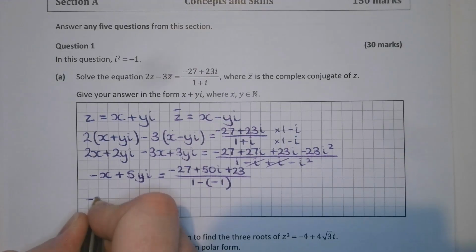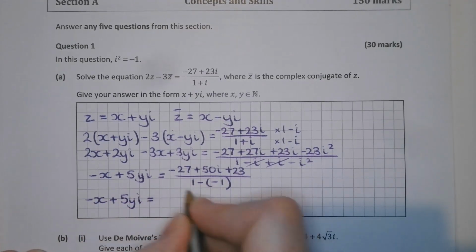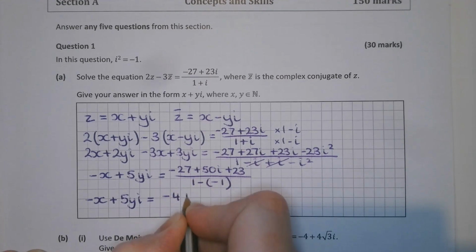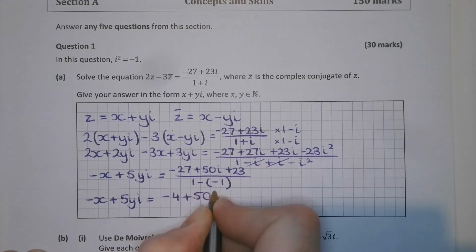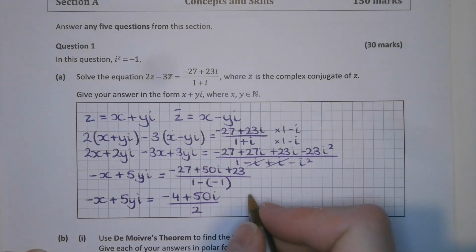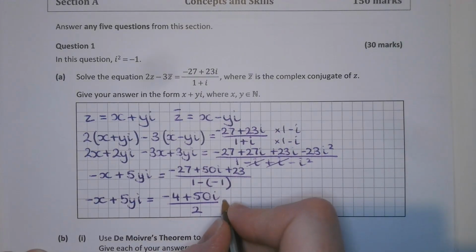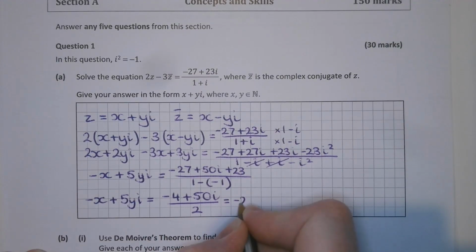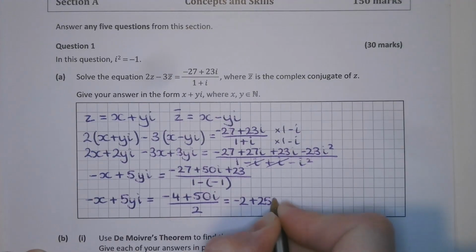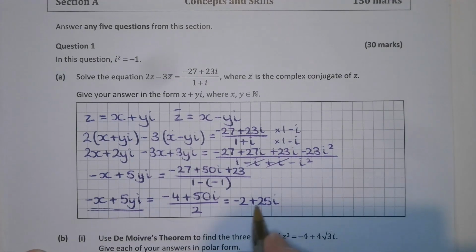So minus x plus 5yi will be equal to minus 4 plus 50i all over 2. And that simplifies down, just looking at that right-hand side, to minus 2 plus 25i. So what I have here is a left-hand side of minus x plus 5yi equal to the right-hand side of minus 2 plus 25i.